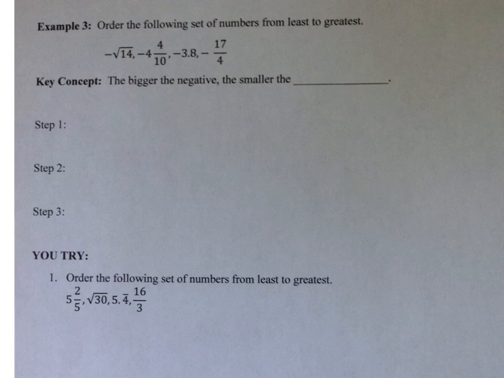Okay, let's look at example 3. You're going to order the following set of numbers from least to greatest. Negative square root of 14, negative 4 4/10, negative 3.8, and negative 17 over 4. Now, a key concept here is the bigger the negative, the smaller the number. So again, let's follow our steps that we just learned.